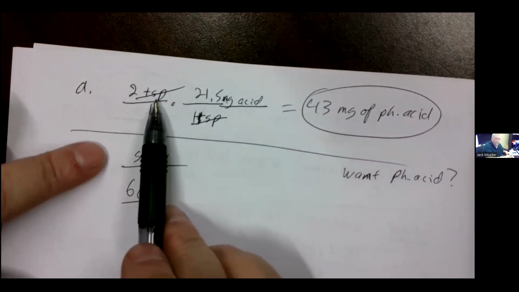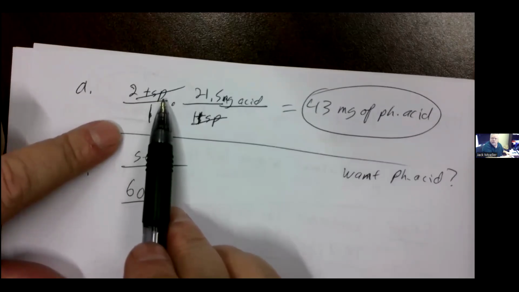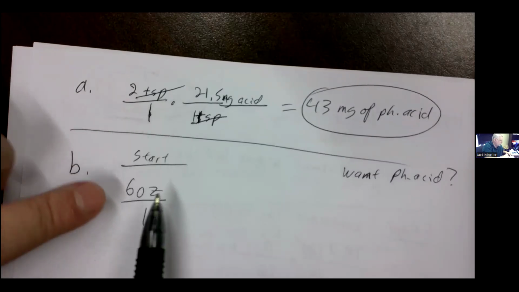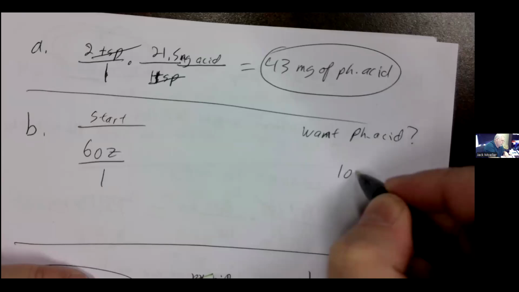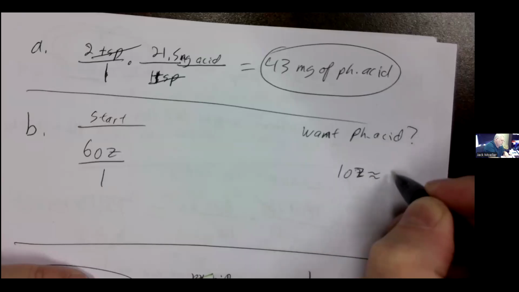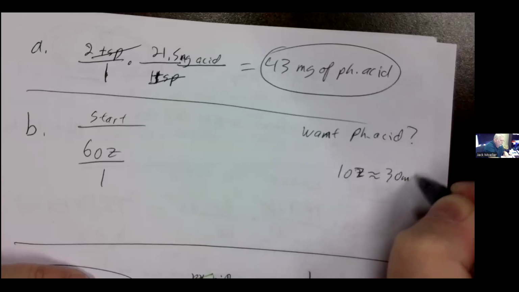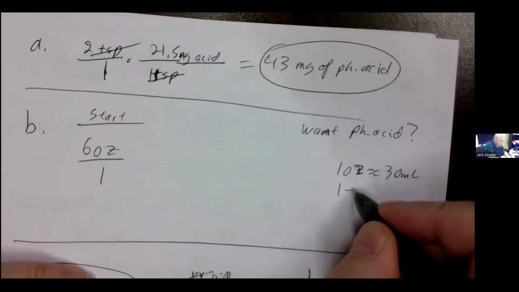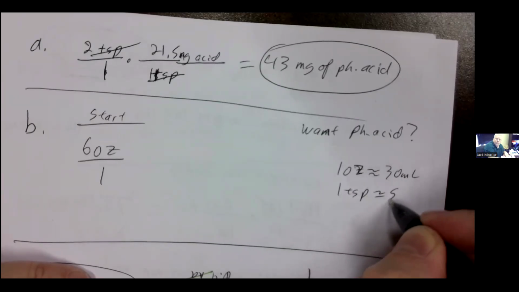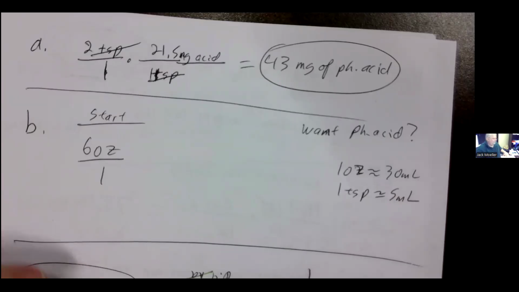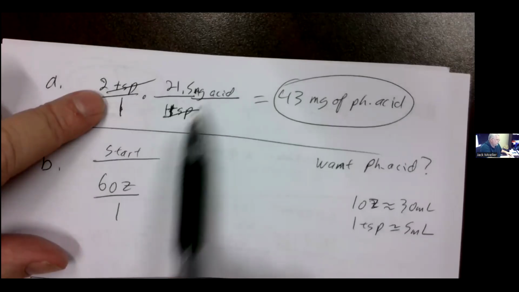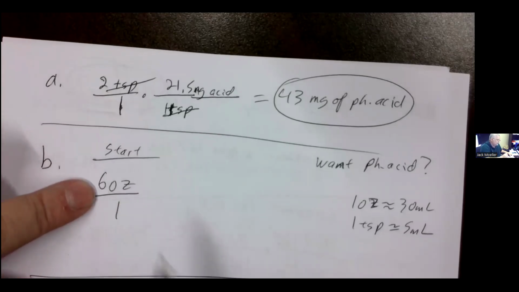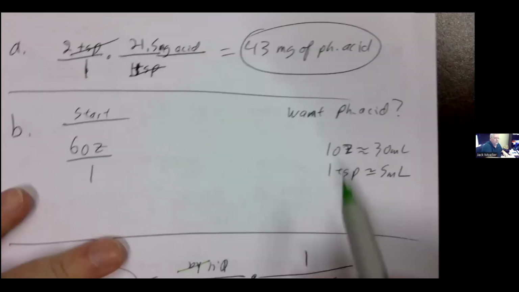Well, we have 5 milliliter teaspoons. So how do we go from ounces to teaspoons or ounces to the 5 milliliters? The other thing they give us in the problem is that 1 ounce is approximately 30 milliliters. And they also give us that 1 teaspoon is approximately 5 milliliters. So we know if we have teaspoons, we can get the amount of acid. How do we get from ounces to teaspoons? That's what these two conversions are for.